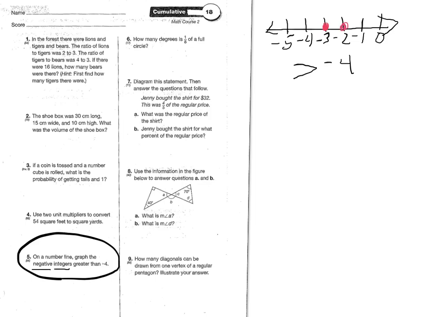And they're also negative integers. -1 is to the right of -4, and it's a negative integer. How about 0? No, 0 is not negative. It is to the right of -4, but it's not negative. So your answer is right there: -3, -2, -1. And they just have dots on them. There's no shading in between.